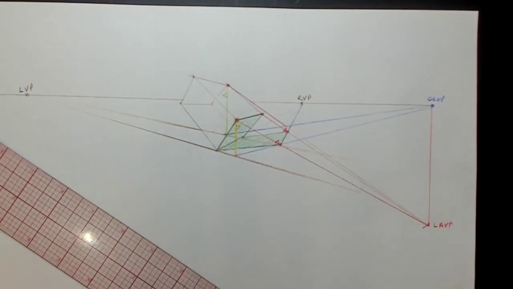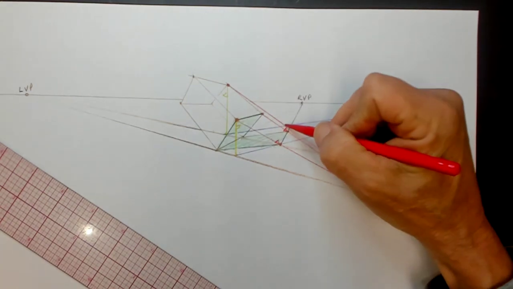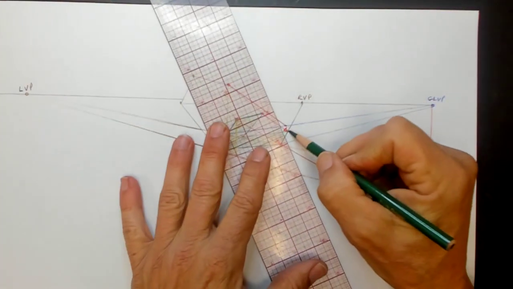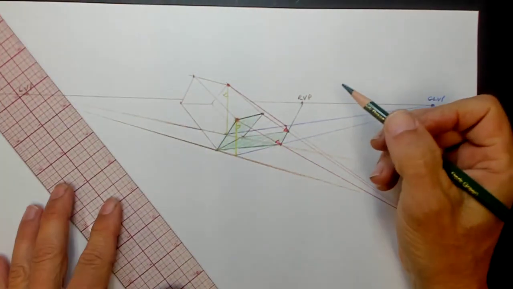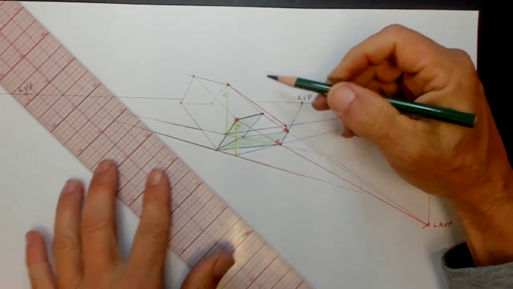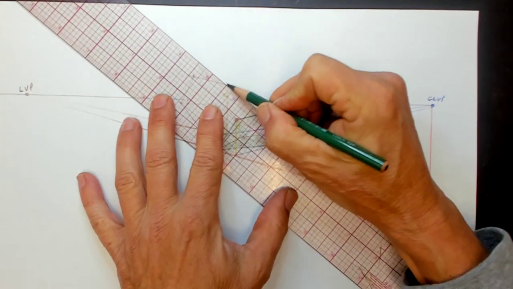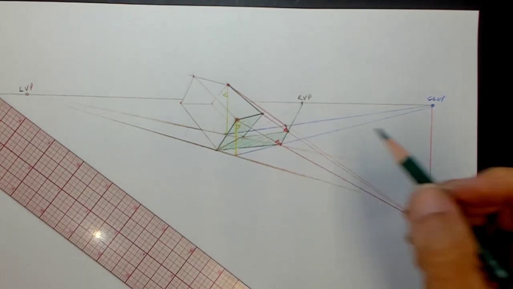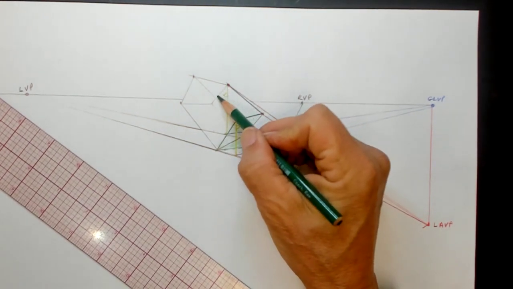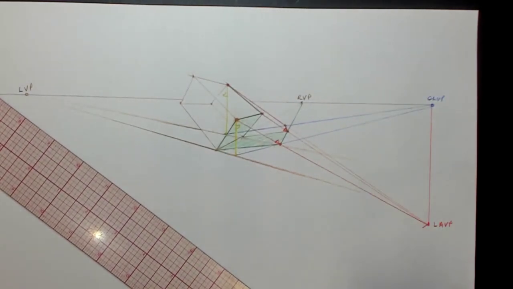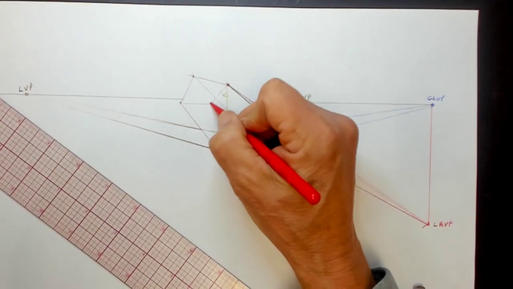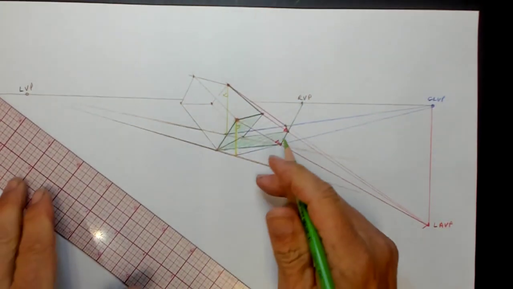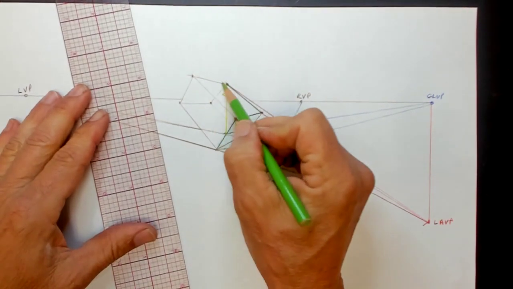So this red dot here, the shadow of that dot is right there. So we just connect those two. And this little tiny line is the shadow of this line. Okay, so let's do this one. Because these two connect. So, and I could have gone over to this one because these two connect too.